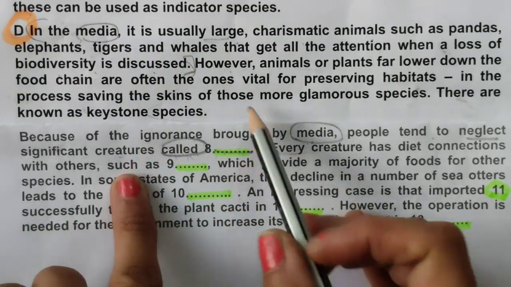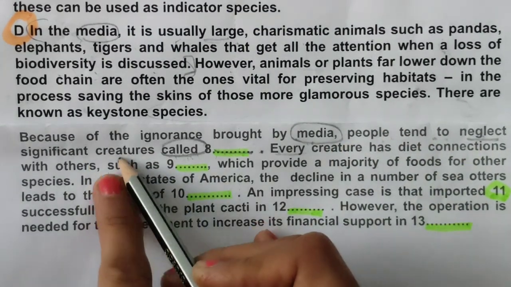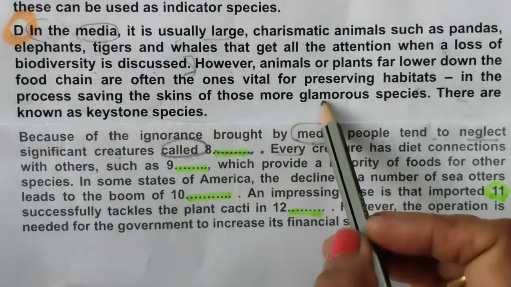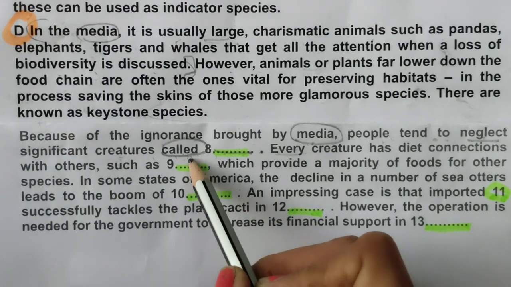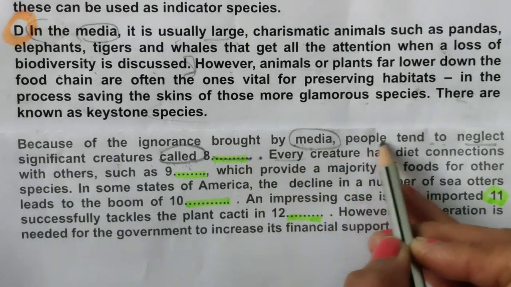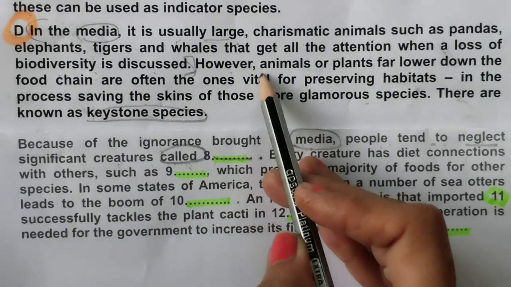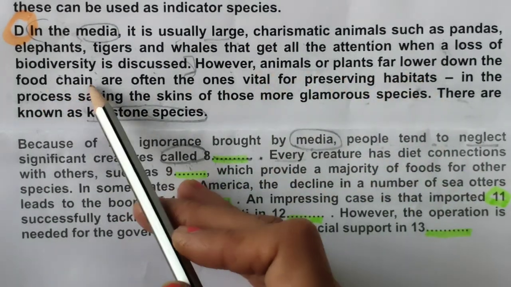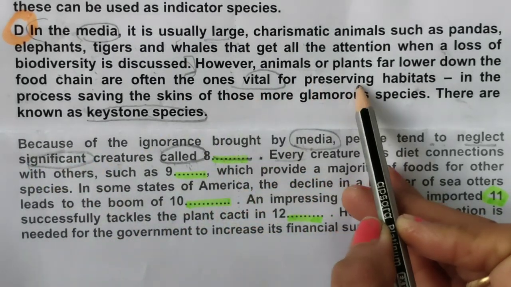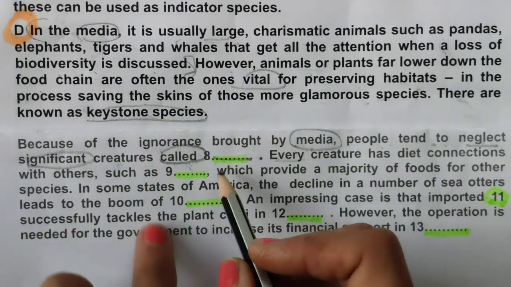So media is here, and it is usually large. People tend to neglect significant creatures, called keystone species. However, animals or plants far lower down the food chain are often the ones vital, which here means significant, for preserving habitat in the process. This is known as keystone species, I will put it here.